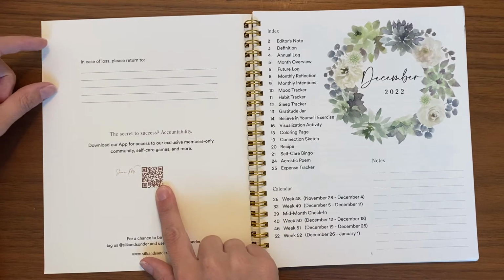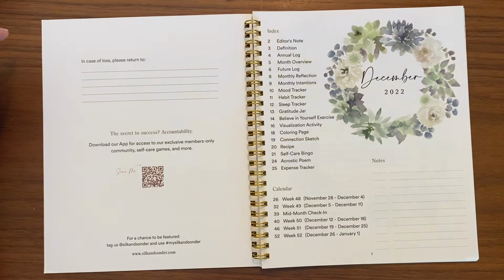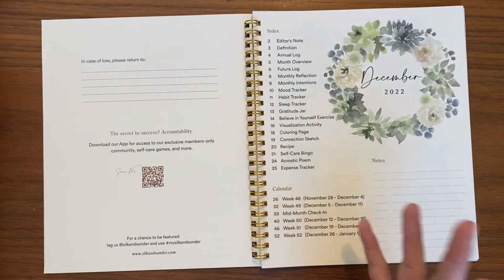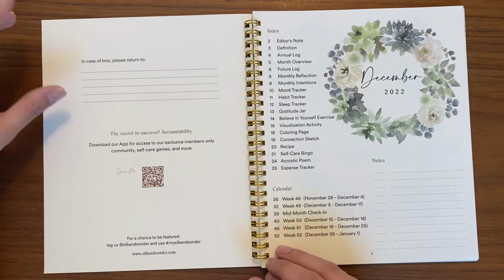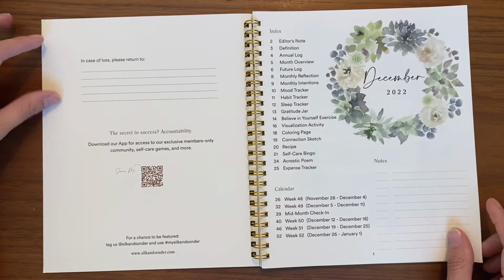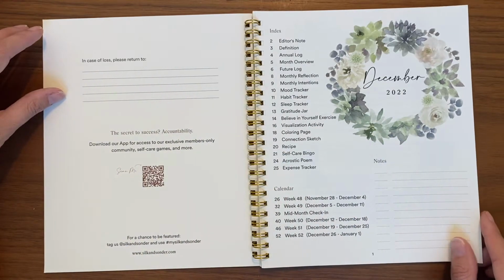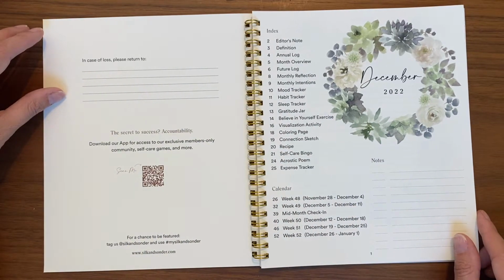They do have an exclusive members only community with some self-care games and more and places to connect to others who use Silk and Sonder. It's a lot of fun, but I haven't actually been in it lately. It's a little overwhelming for me, but it is a fun place to check out. So if you get Silk and Sonder, I do highly suggest logging in and checking that out.